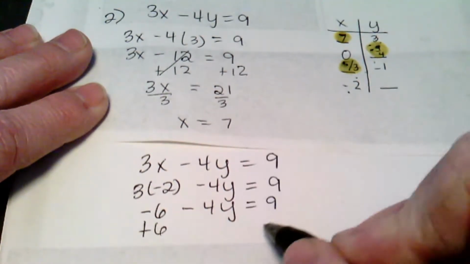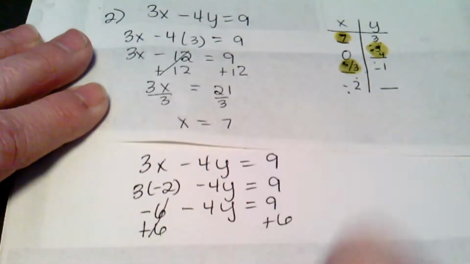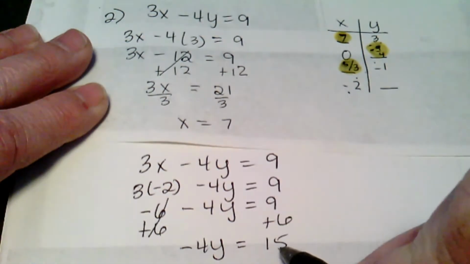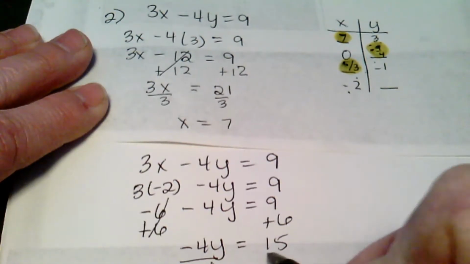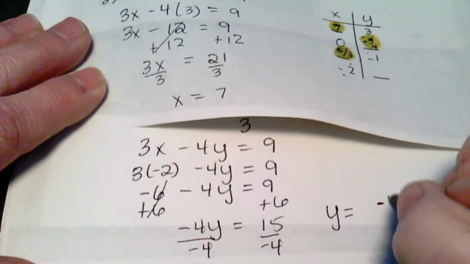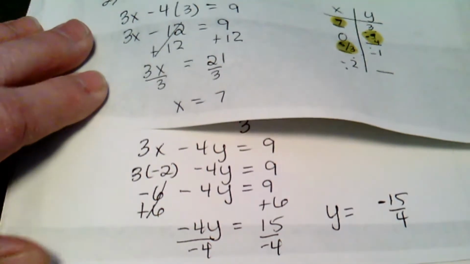Add 6 to both sides. Gets rid of that. 9 times 6 is 15. Divide both sides by -4. So your y value is -15/4.